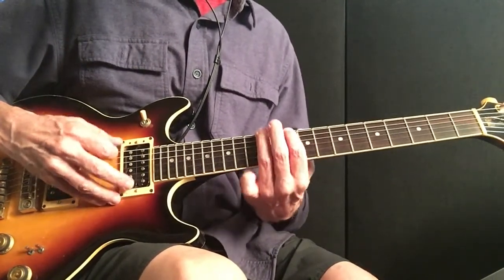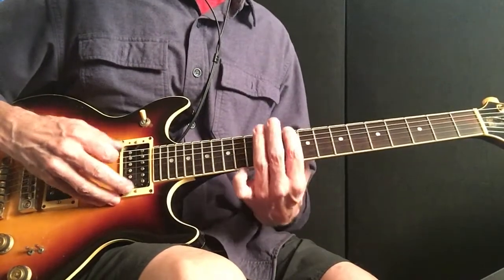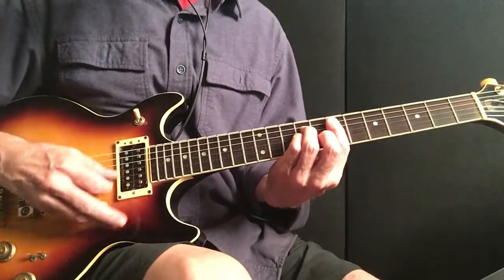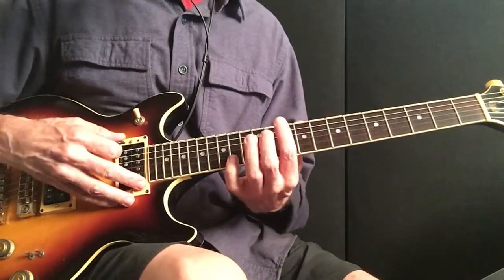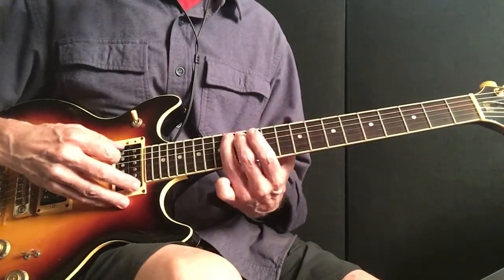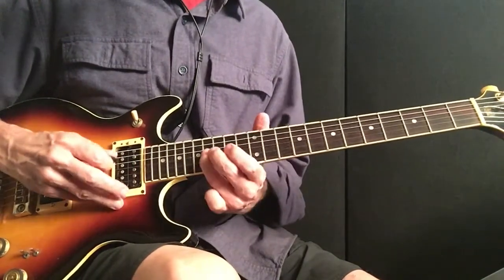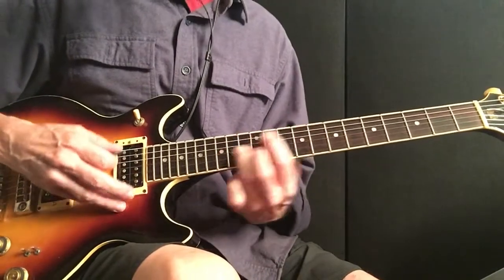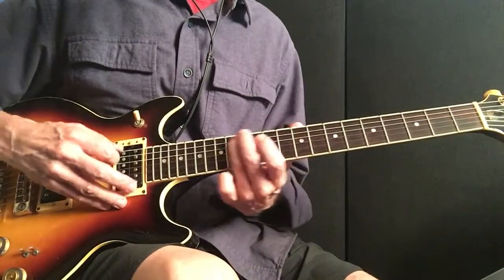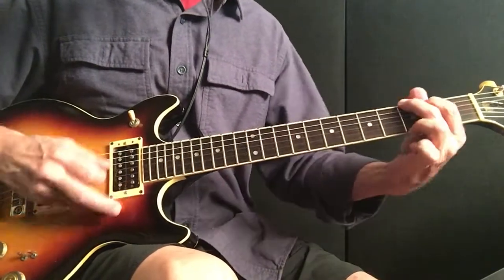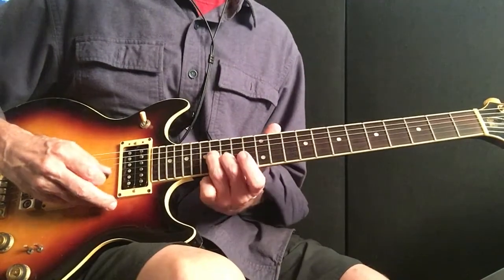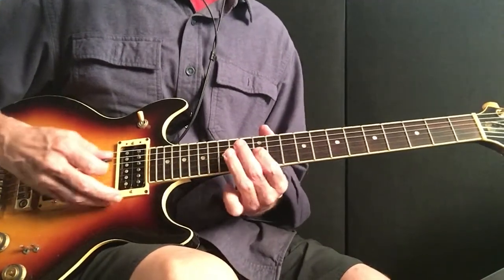So that's the flatted 5th of E. So that's kind of an interesting point. I've talked about this in my various tutorials, how if you're playing, say, E minor, that blues note is the flatted 5th. If you're playing major, that same note is the flatted 3rd. Kind of an interesting thing.